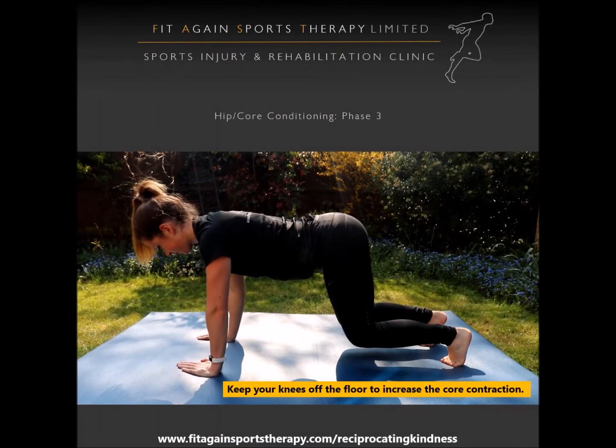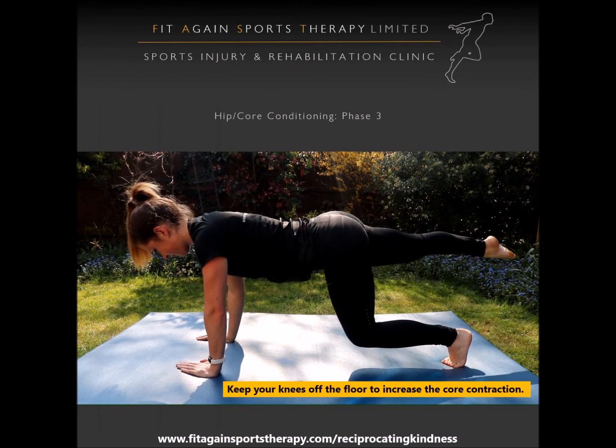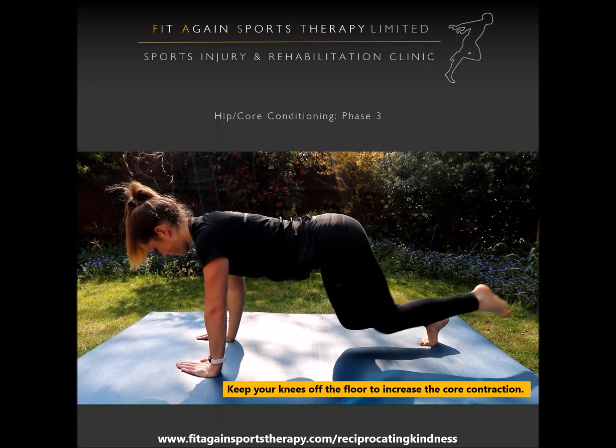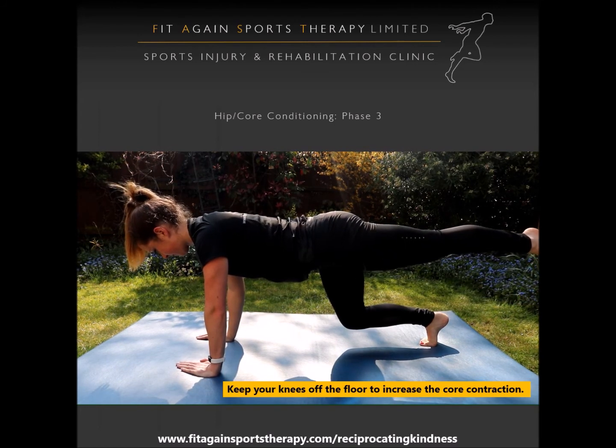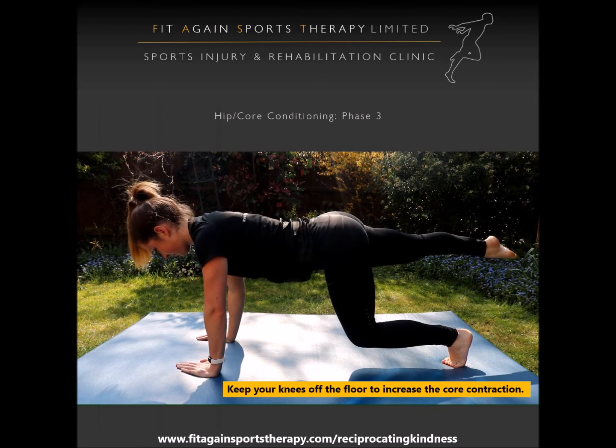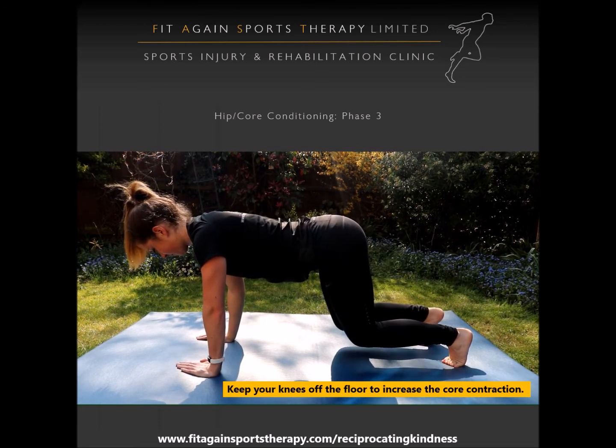Again, this is a progression of one that we saw in the mobility section. This time we have our knees off the floor, so it's greater for the core contraction. Engage from that core, keep your back flat, and then extend from those hips.